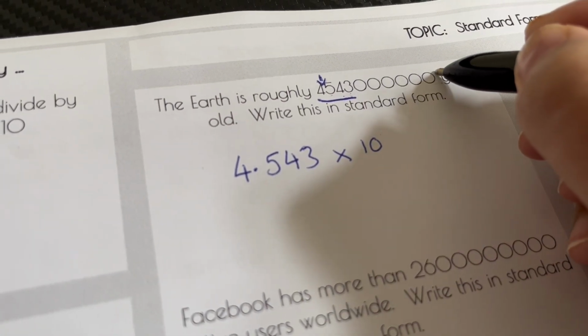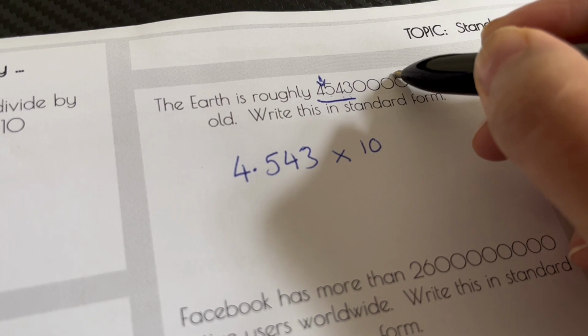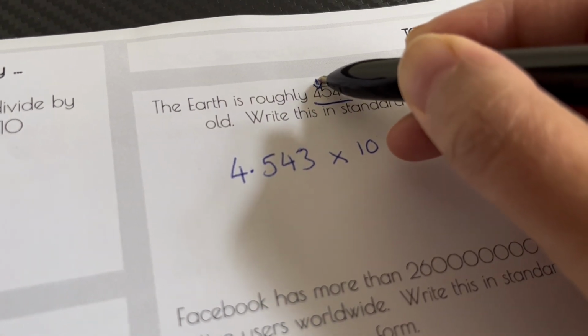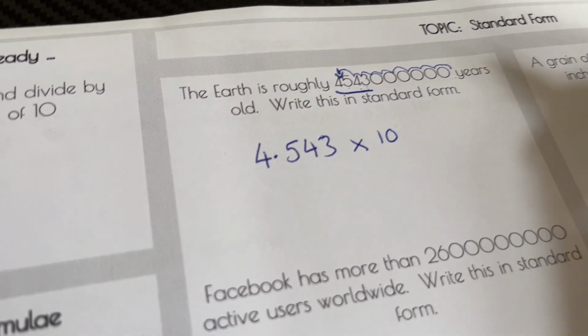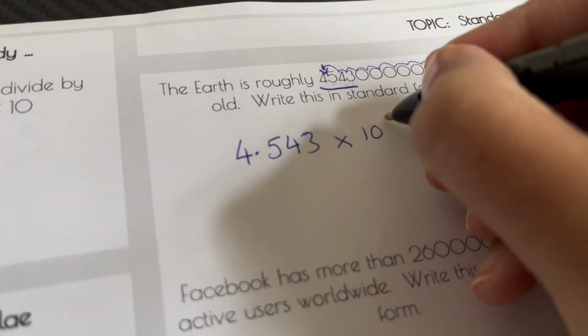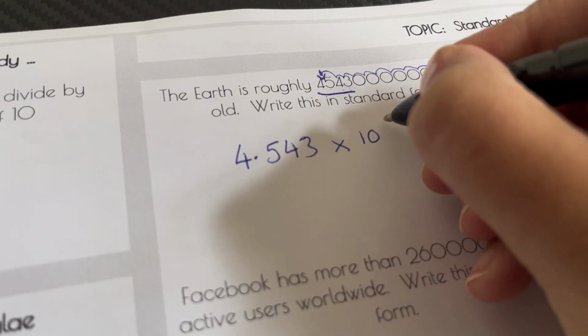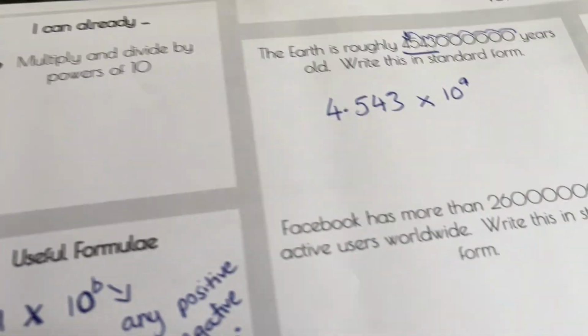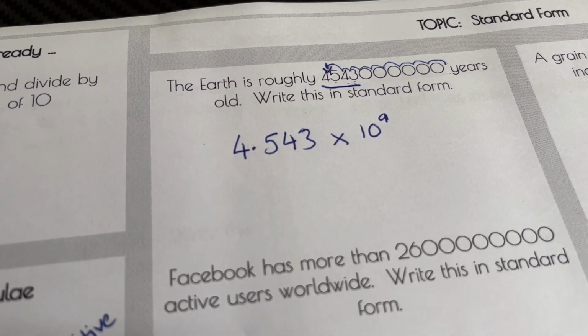So let's check. We've got 1, 2, 3, 4, 5, 6, 7, 8, 9. So we've made 9 jumps. That means it's going to be 4.543 times by 10 to the power of 9, in order to make this number in standard form.